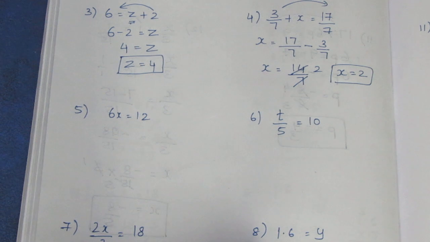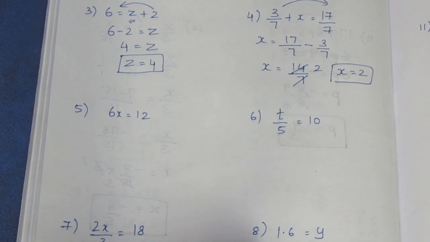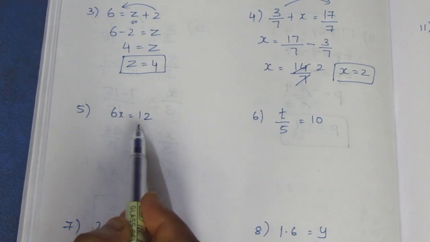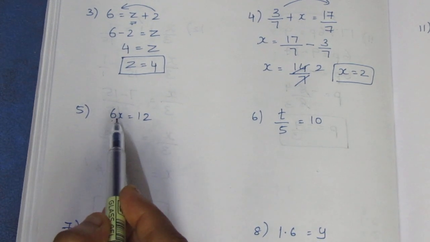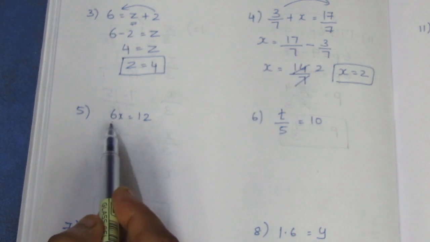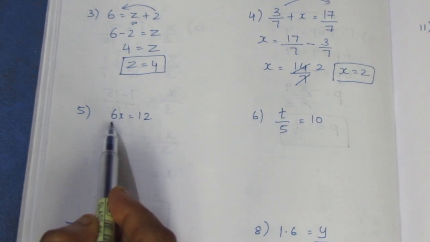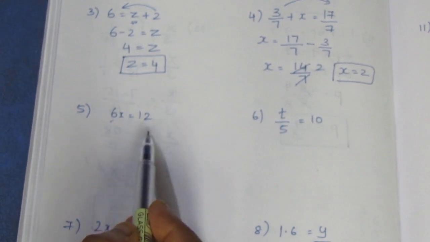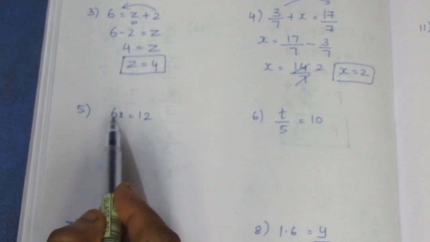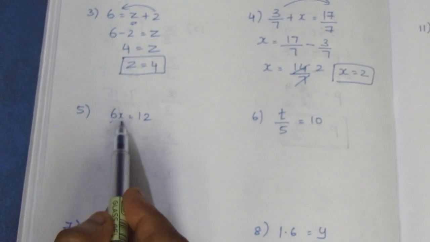Now we'll move on to the fifth sum. In fifth sum it's given as 6x is equal to 12. Here 6 is multiplied with x. So here we know that 6 is in multiplication. If it is in multiplication, it goes as a divide. The divide goes as a multiply. The multiply will go as a divide. Here 6x means 6 into x.